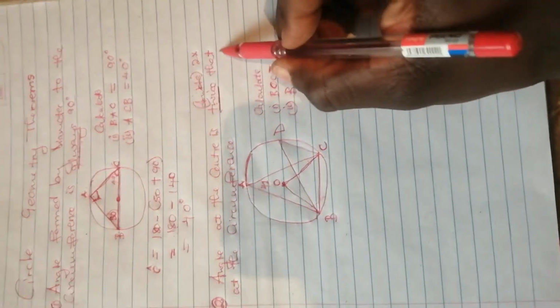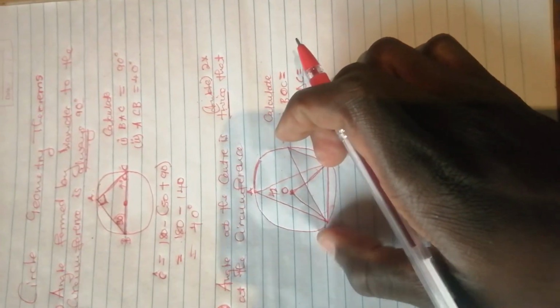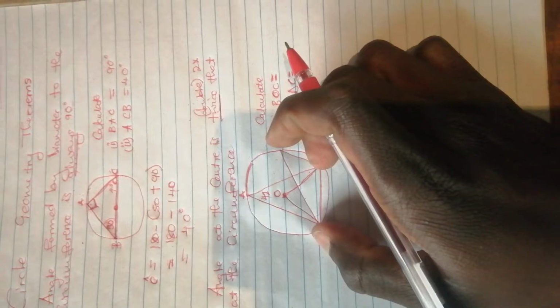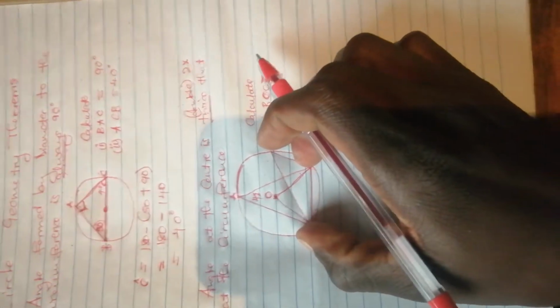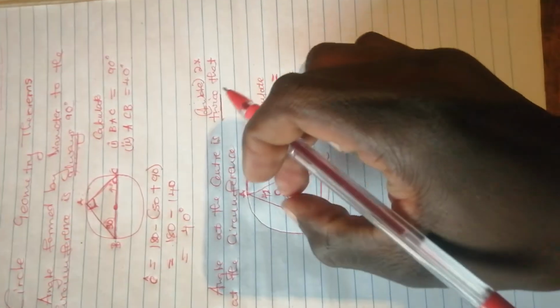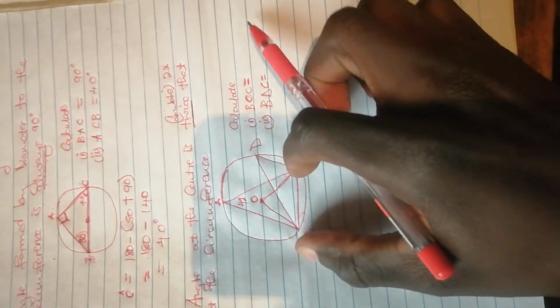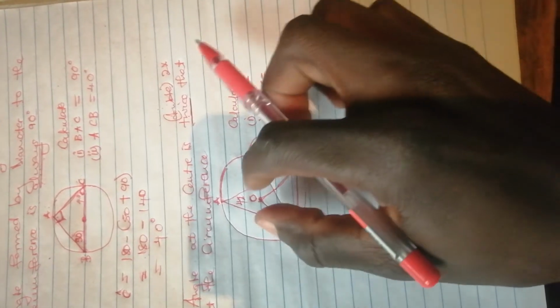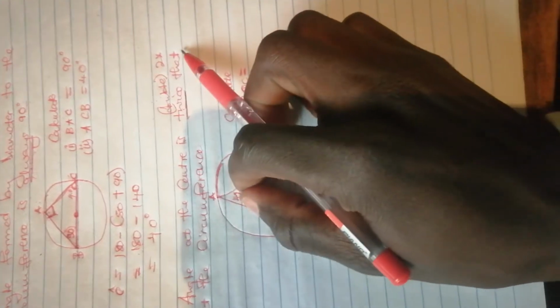It means 2 times that at the circumference, which means our angle, we have this chord, or sometimes you can be given the question without the chord, but in this case we have the chord, which is BC. So this is our chord, and you go straight to the center. I got the center, this is center O. So anchor from this chord BC to the center.